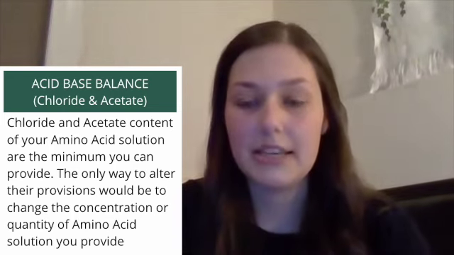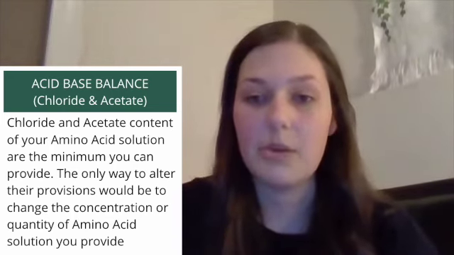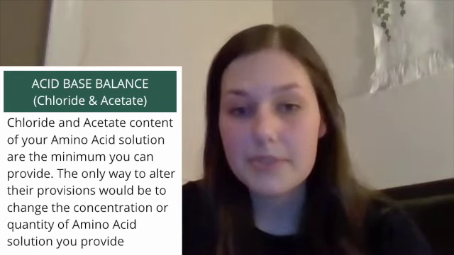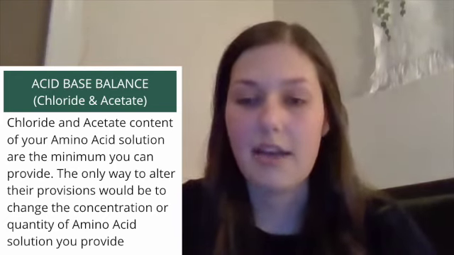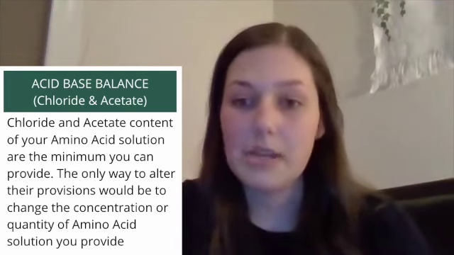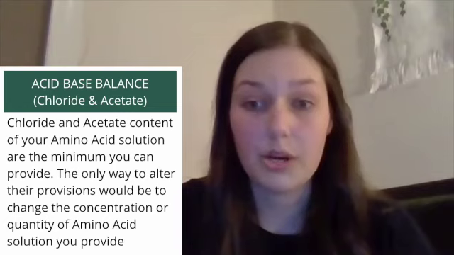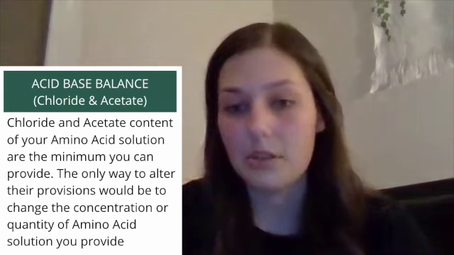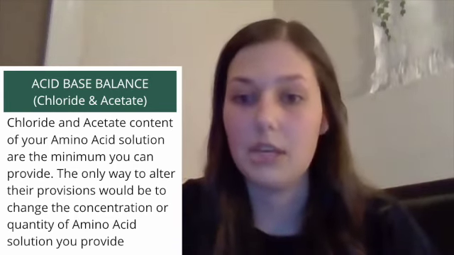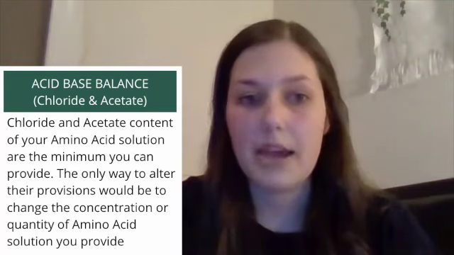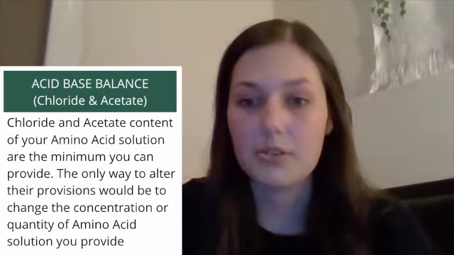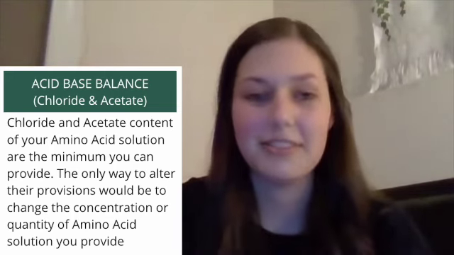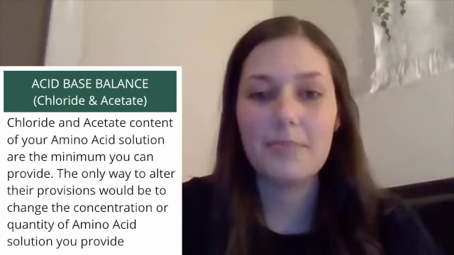So the chloride and acetate in milliequivalents that are provided by your amino acid solution are going to be the minimums for each chloride and acetate that you can have in your TPN. So if you have an amino acid solution that has no chloride, for example, Aminosyn 10%, theoretically, you could create a TPN solution that has no chloride if that was something that you needed to do. But many of them have a balance of chloride and acetate, and those numbers are going to be the minimums that you can use because you can't change the concentrations in the amino acid solution unless you change the volume of amino acids that you're using.